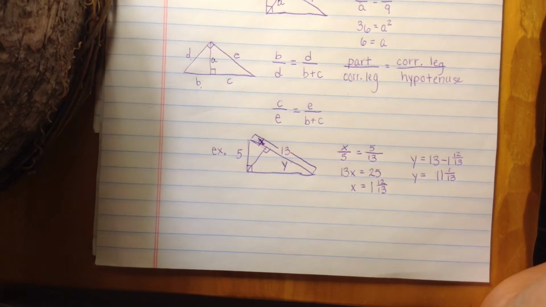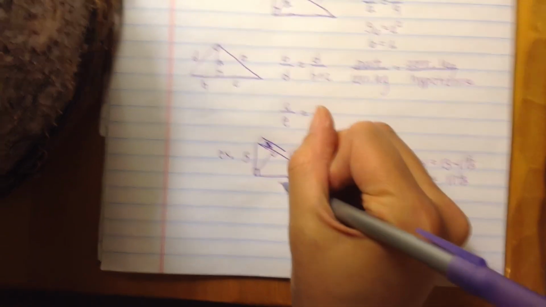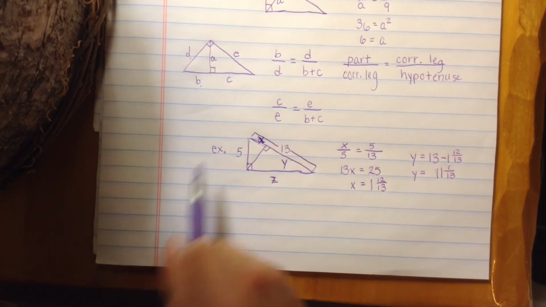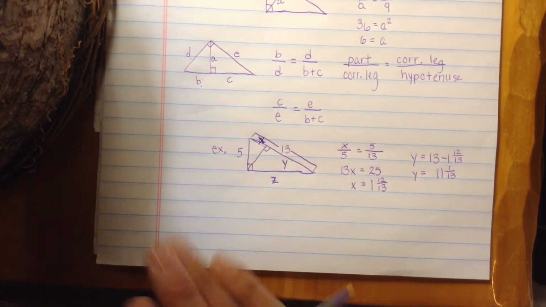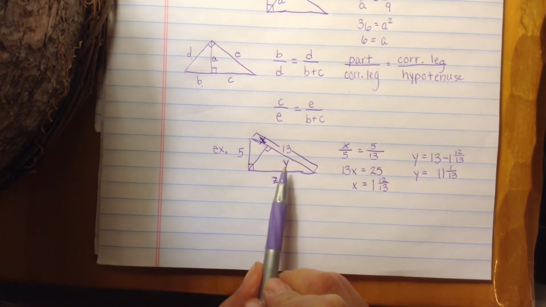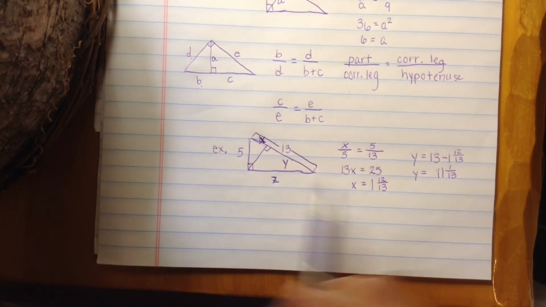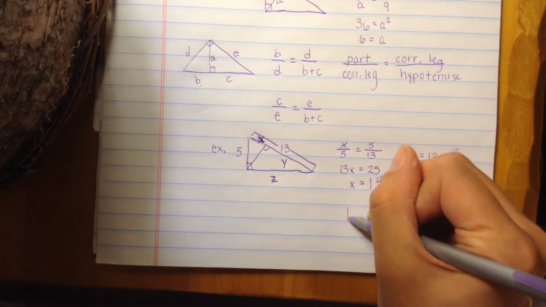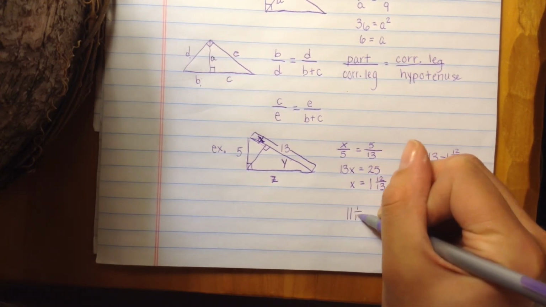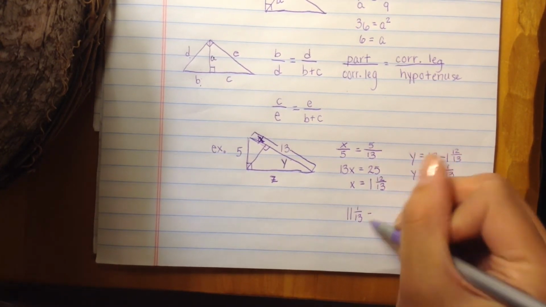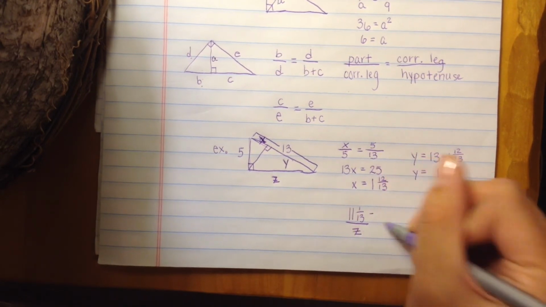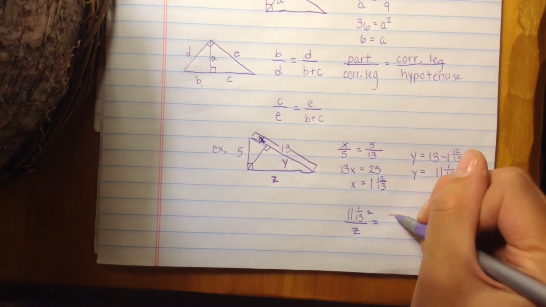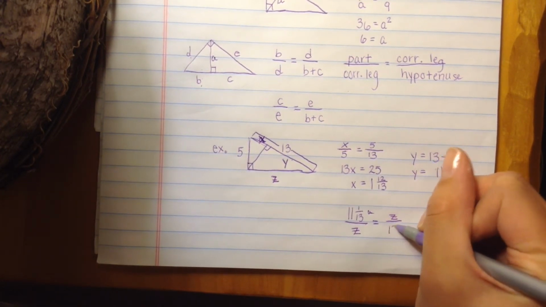Say I want to find this side here. We'll learn a much easier way later on, working with Pythagorean's theorem, but we could still use these proportions. I now know y as 11 and 1/13. So 11 and 1/13 over z equals z over the whole hypotenuse of 13.